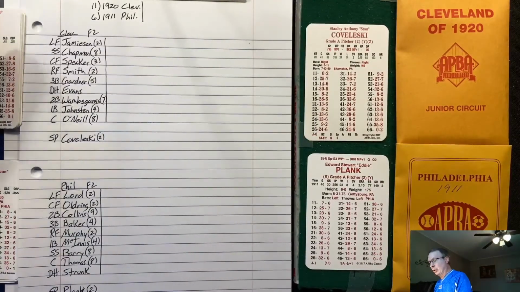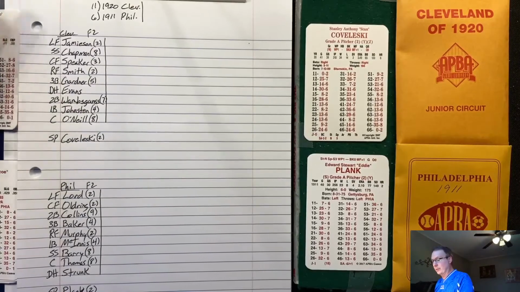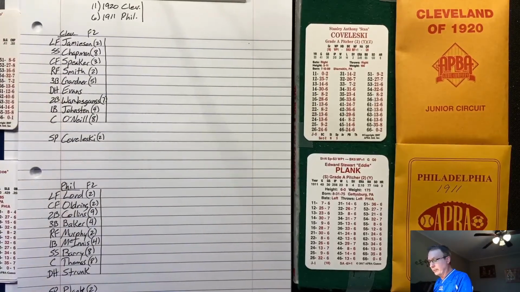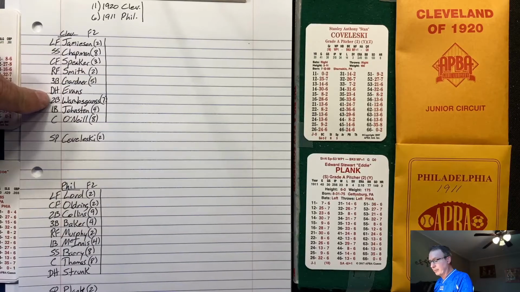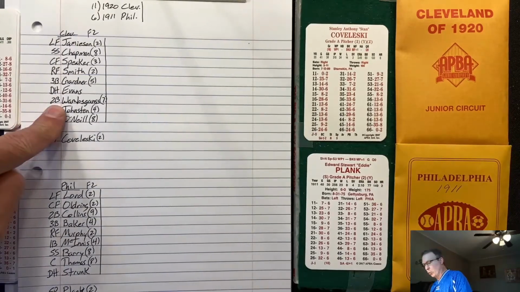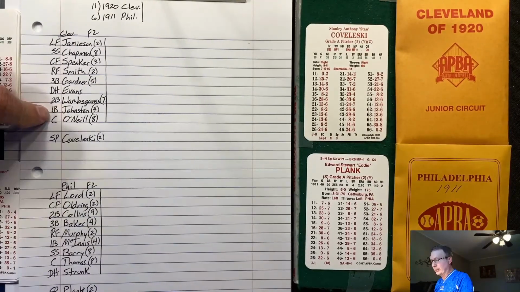So let's take a look at the lineups, shall we? In left field for Cleveland is Jamison. Shortstop, Chapman. Center field, Speaker. Right field, Smith. Third base, Gardner. DH, Evans. Second base, I looked it up, now I can't remember, it's a couple days ago, actually. It is Wamsgans. First base, Johnston. Catcher, O'Neill. Starting pitcher is Kovaleski.